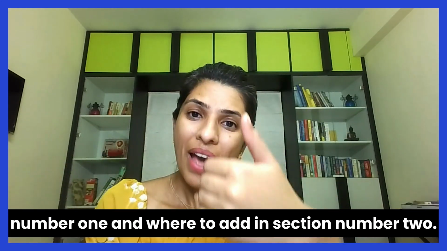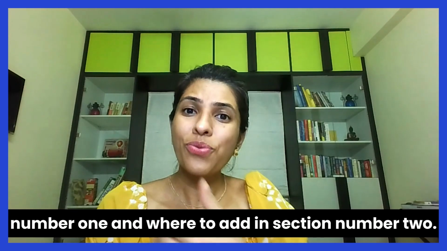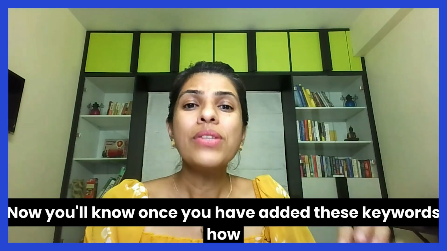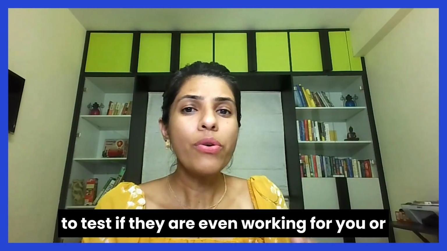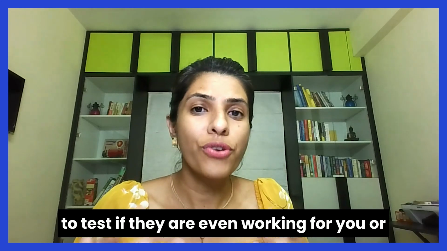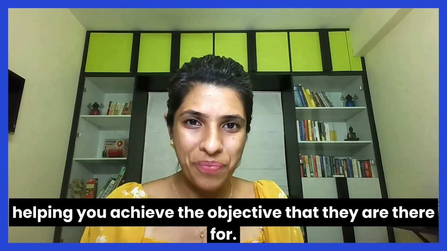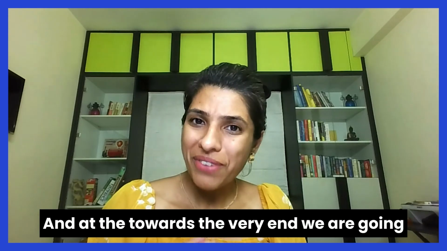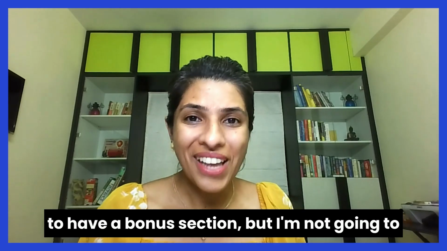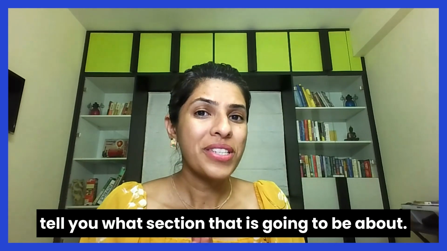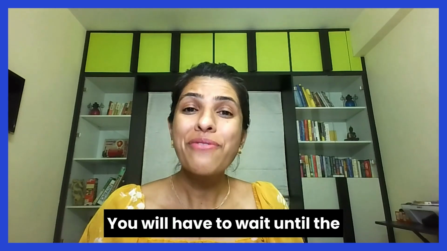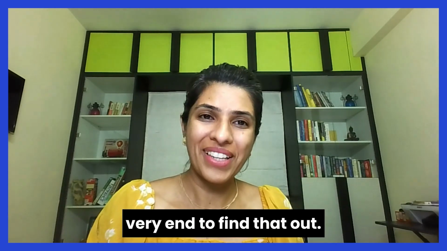Section number three is going to be, now that you know which keywords to add, which we've done in section number one, and where to add them in section number two, once you have added these keywords, how to test if they are even working for you or helping you achieve the objective that they are there for. And towards the very end, we are going to have a bonus section, but I'm not going to tell you what section that is going to be about. You will have to wait until the very end to find that out.